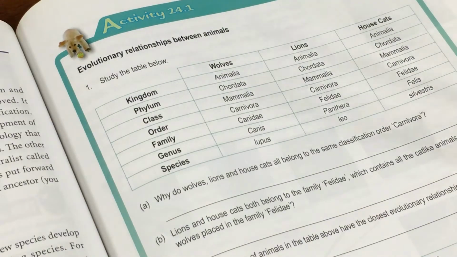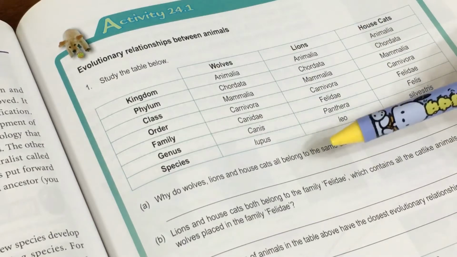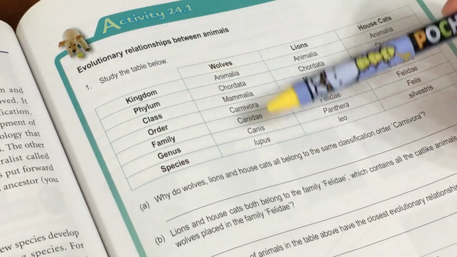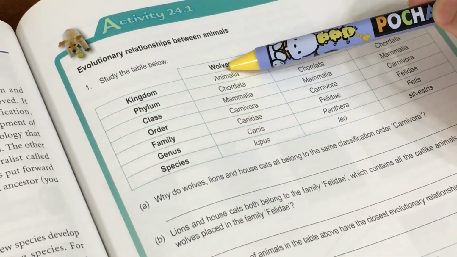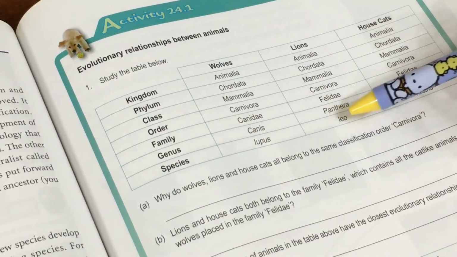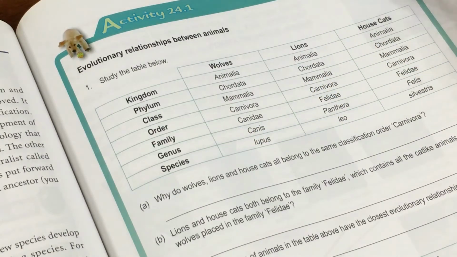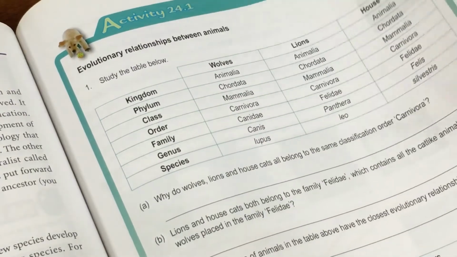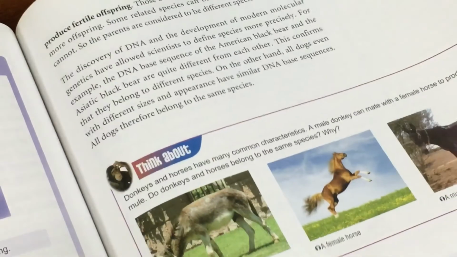One thing that you need to notice from a table like this is that from domain down to genus, all begin with a capital letter, and only down to the species, it will be in small letters. And remember, normally we write them in italic. So this is the part for scientific naming. In fact, for this name, we have a special name we call it.